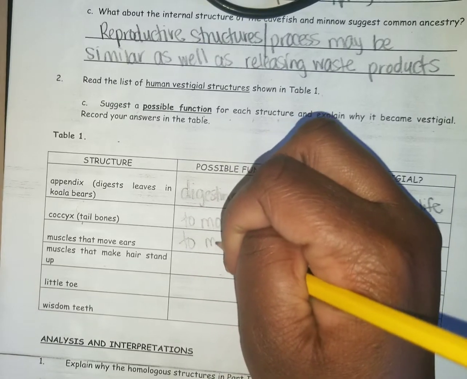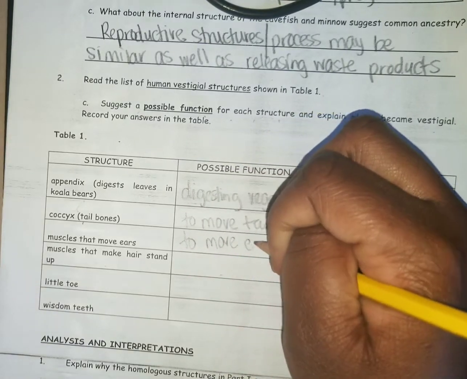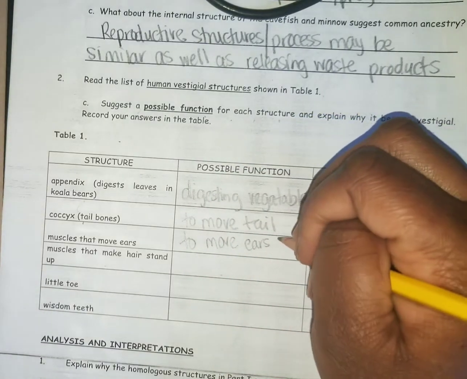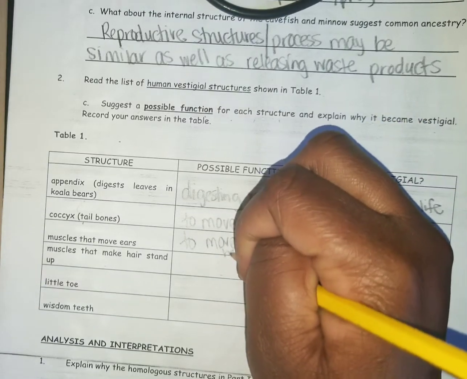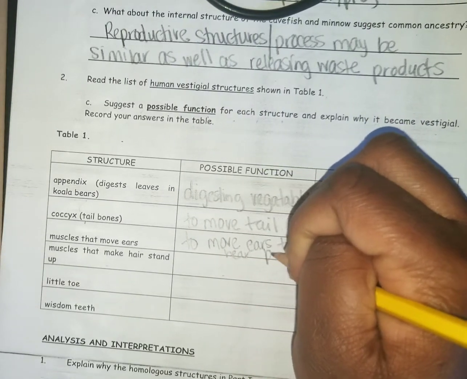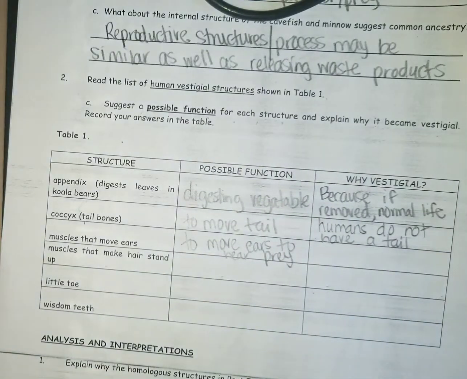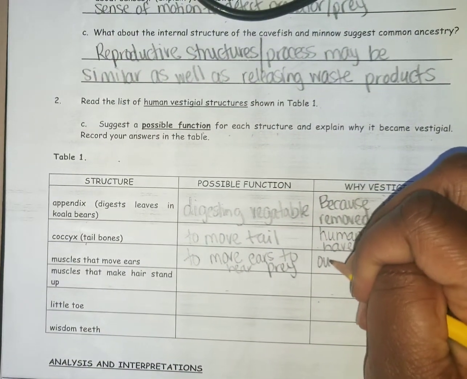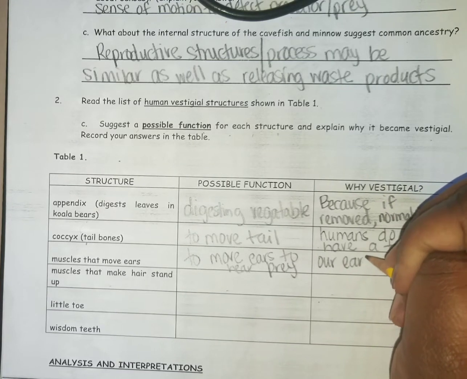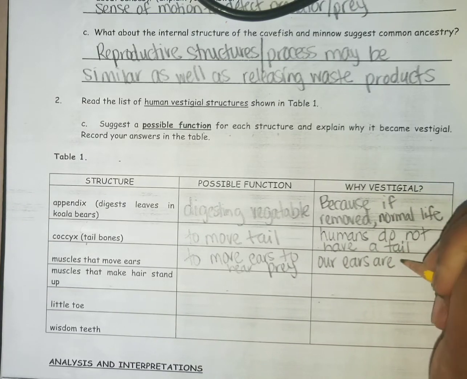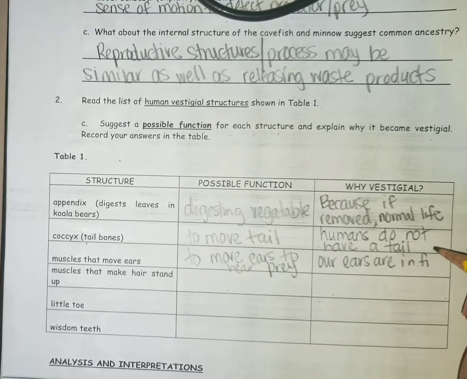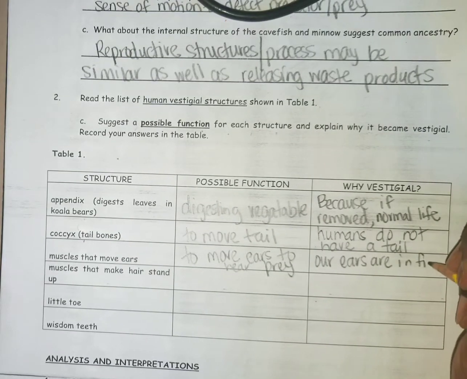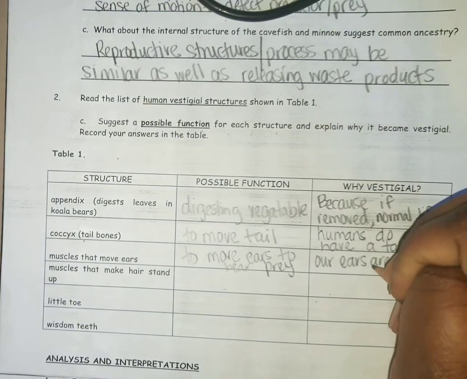To move ears. To hear prey, which is the food we want to eat. Why vestigial? Our ears are in a fixed, excuse me, location.